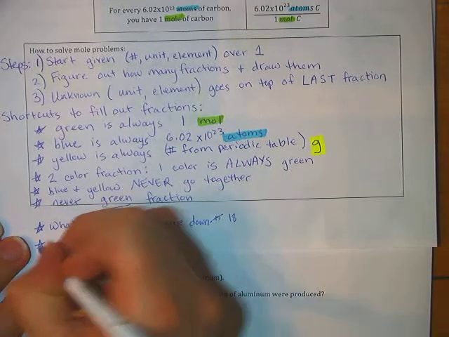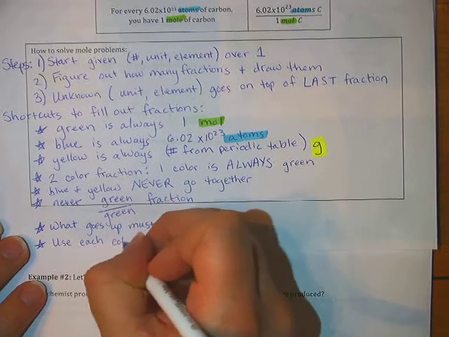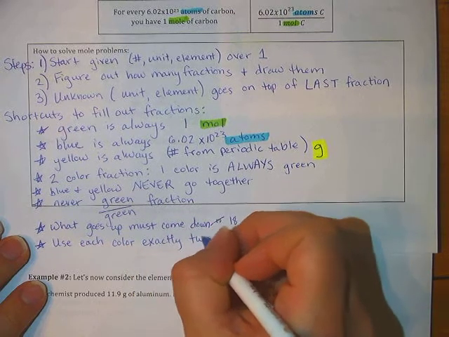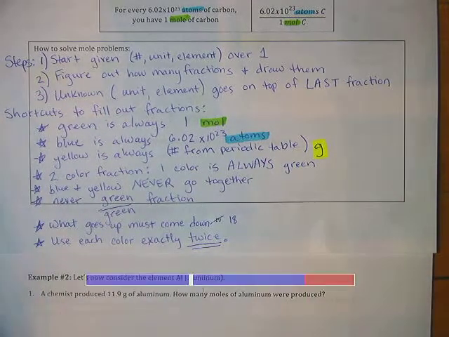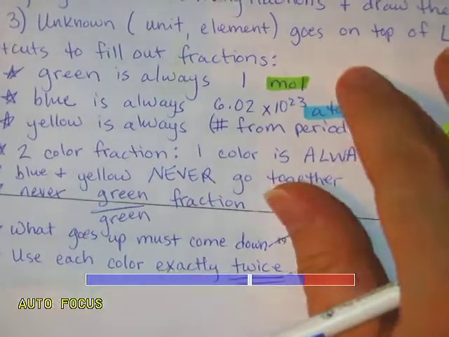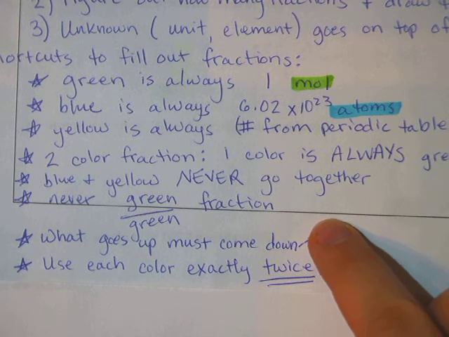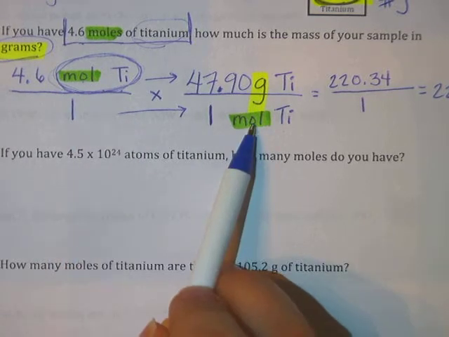And you can only use each color exactly twice. You can only use each color exactly twice. So 2 new shortcuts: what goes up must come down, and you can use each color exactly twice. So knowing that, we already did what goes up must come down. That's how we got moles of titanium from the top down to the bottom.